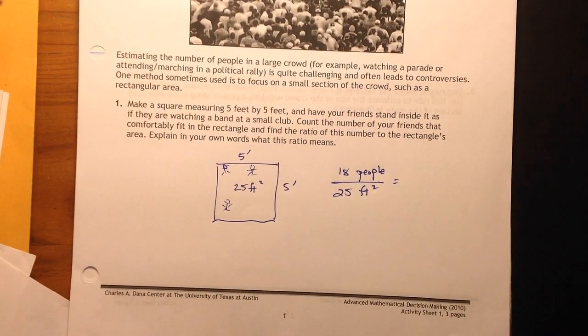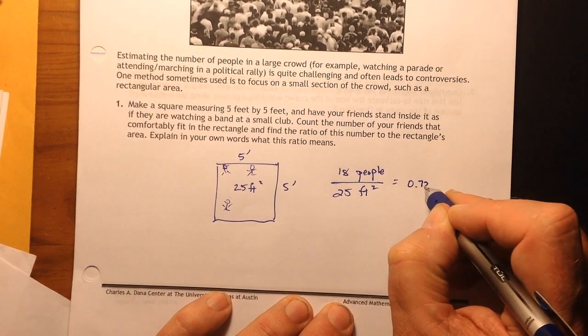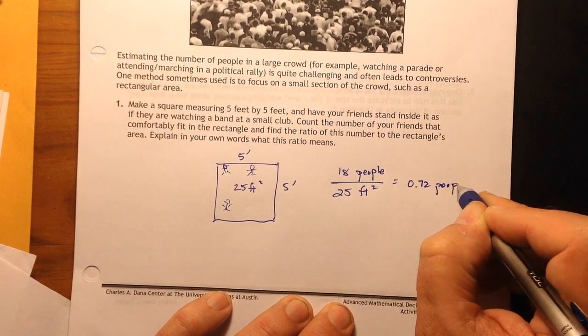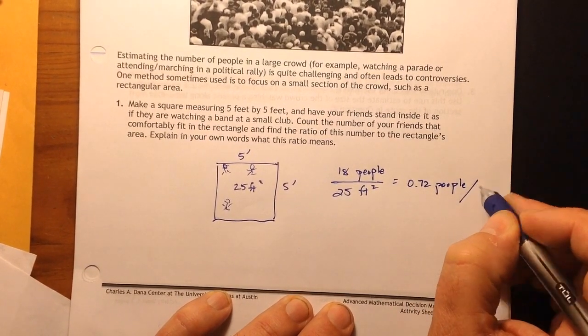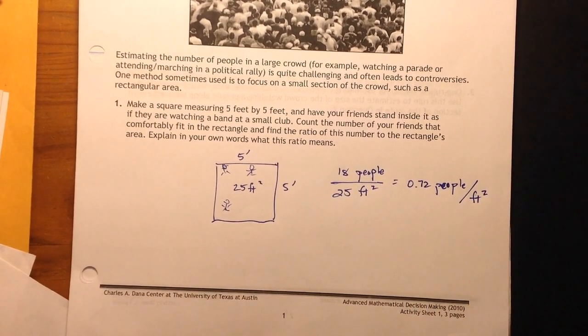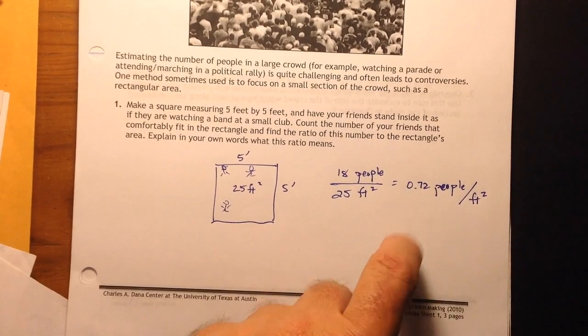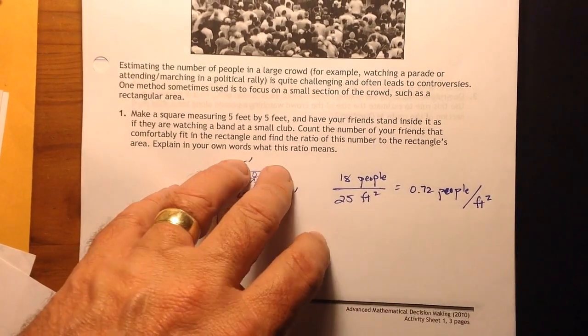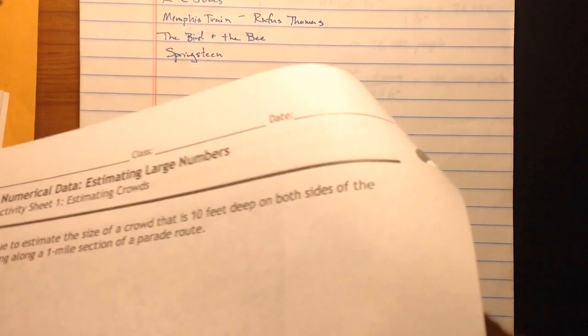So if we do 18 divided by 25, I get 0.72 people per square foot. I spelled people wrong. People per square foot. So a little bit more than a square foot per person, I think. So we're going to use this 0.72 people per square foot now.